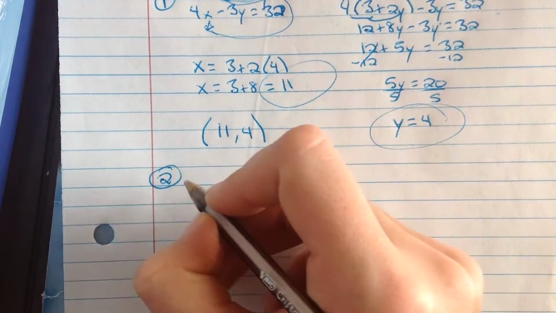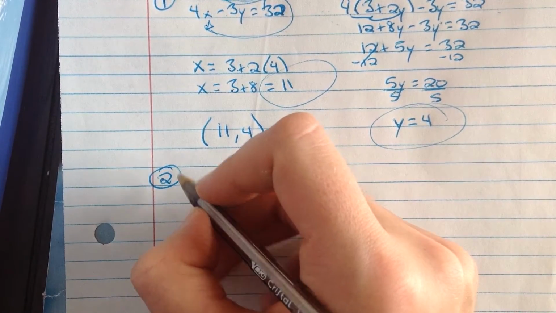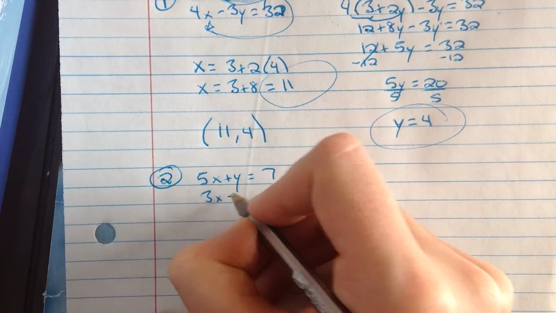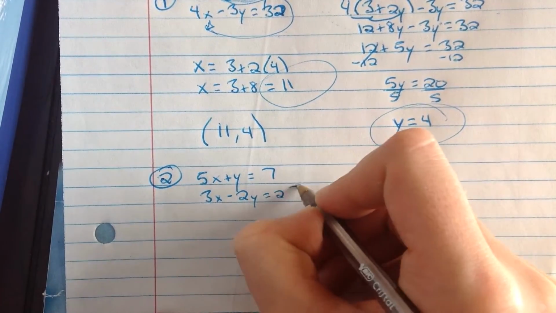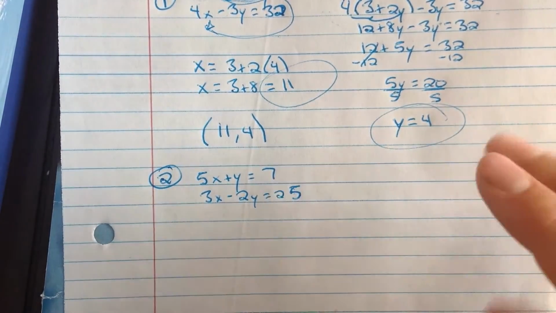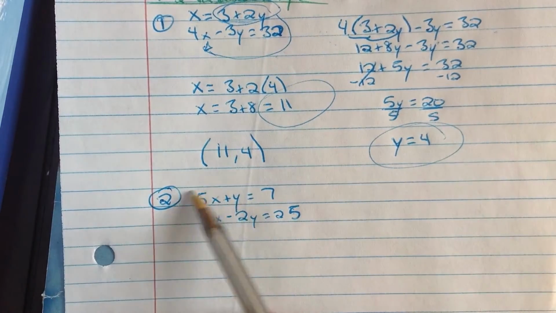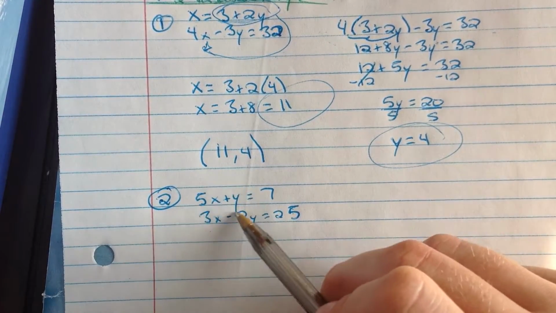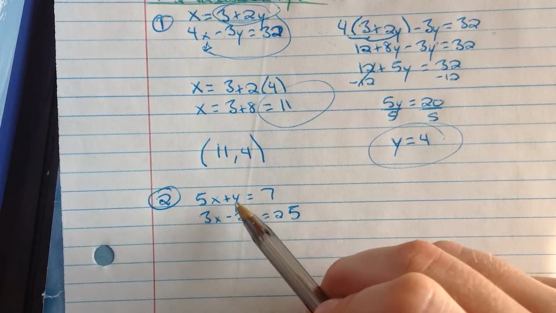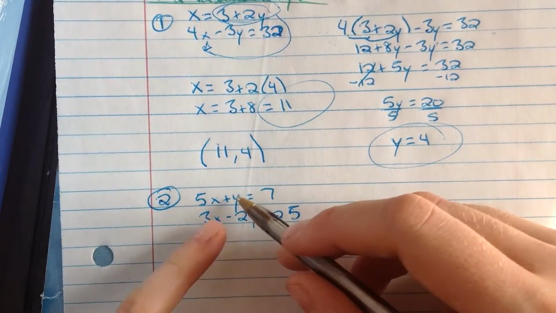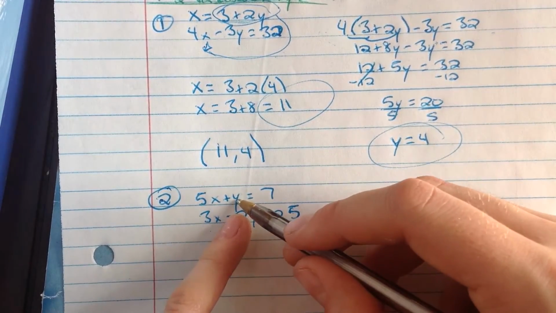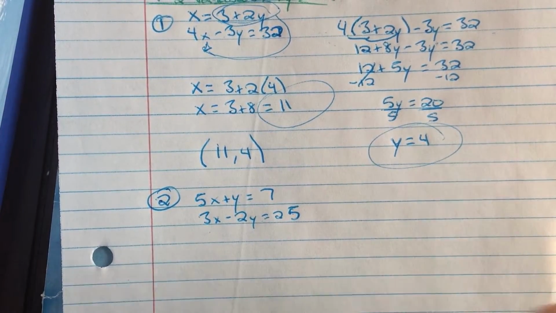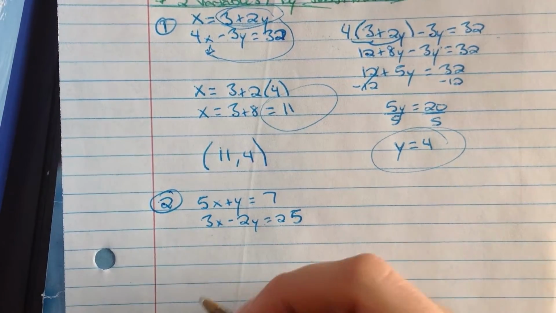So say for example that I'm given the two lines 5x plus y equals 7 and 3x minus 2y equals 25. In this case, I'm not already solved like I was up here for one of my variables. They're both on the same side, so I'm going to pick one. Looking through these four, I noticed that this y has a 1 in front of it, so it's probably the easiest to solve for. So I'm going to take this equation and solve for y. I could actually pick any of them and get the same answer. Sometimes I'll just make things a little more complex before it gets simpler.